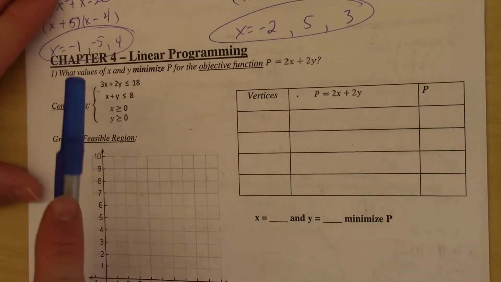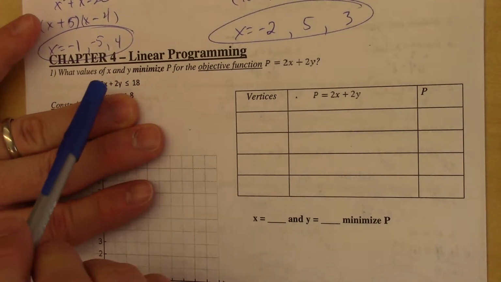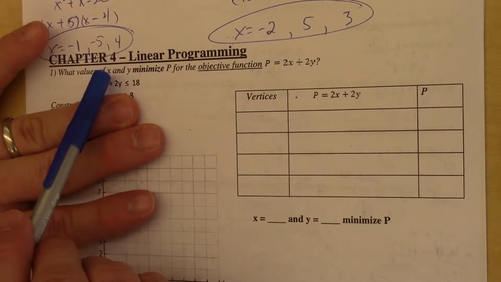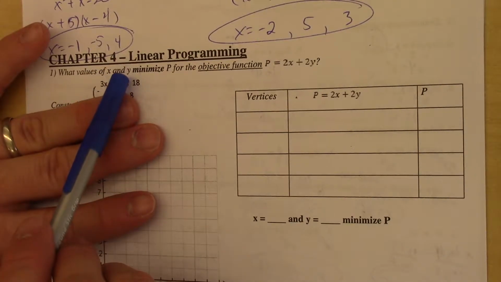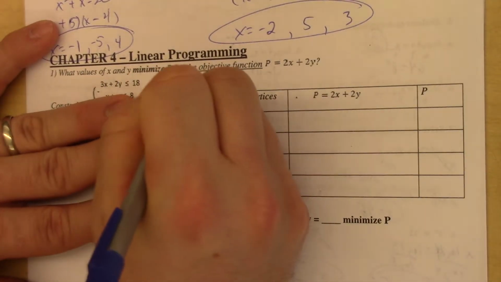First things first, we use the cover-up method, so I don't want to think about any of that stuff. Sorry, I'm going to cover up the right stuff. I just want to look at that one. If I cover that up and I solve for y, I divide and I get 9. If I cover that up, I'd solve for x, and I divide and get 6. So here, x equals 6 and y equals 9.